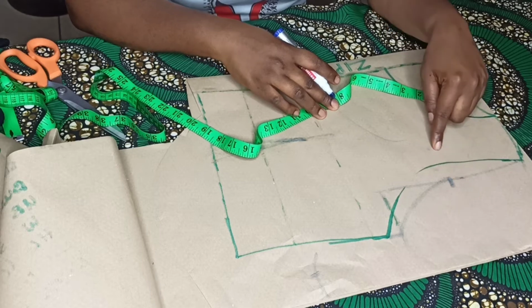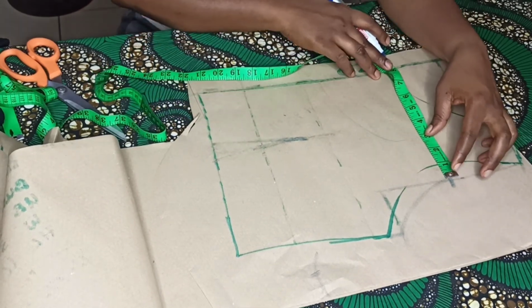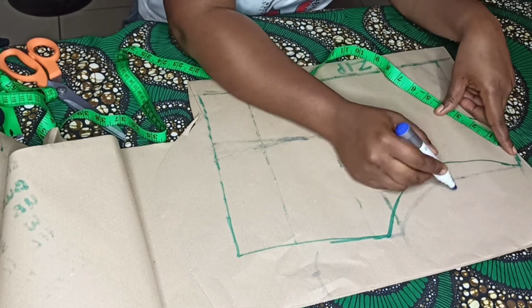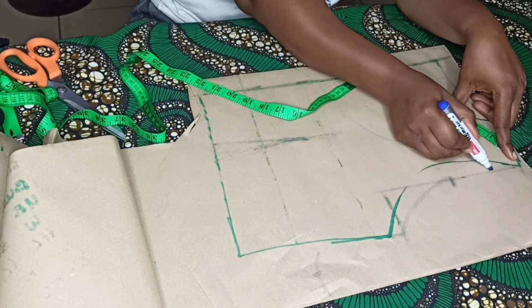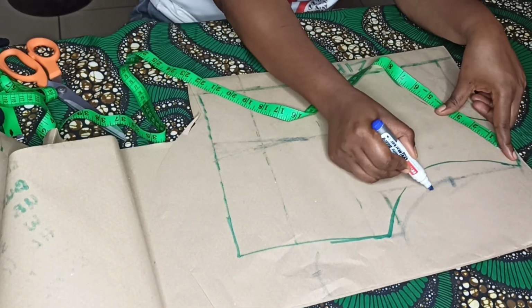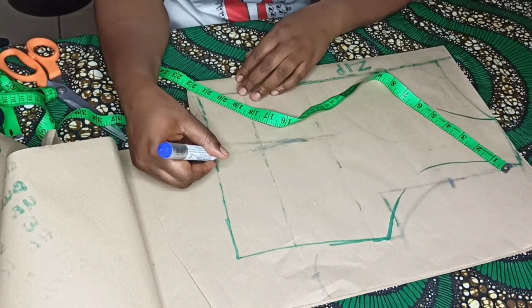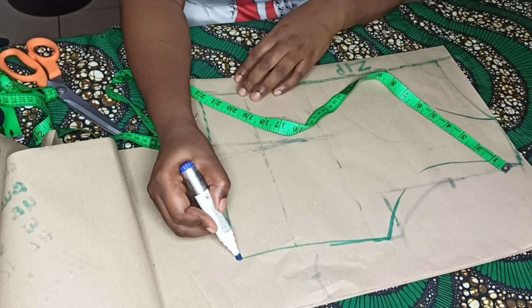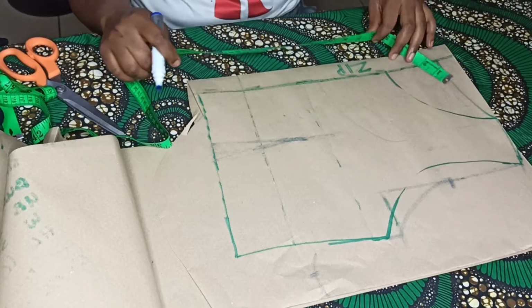Remember that the back, I came in by 1 inch. Look at it, I came in by 1 inch. That's why you're seeing this curve here. But the back armhole, we are not coming in by any 1 inch. We are just taking it straight this way and then taking it down. And remember that this 1 inch here that we removed, we've already added it here to the front body. So you see me, I just drafted the exact front bodies.